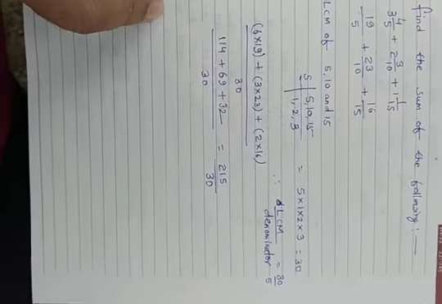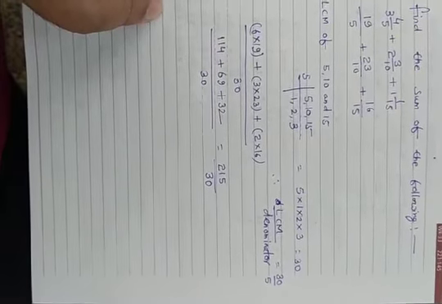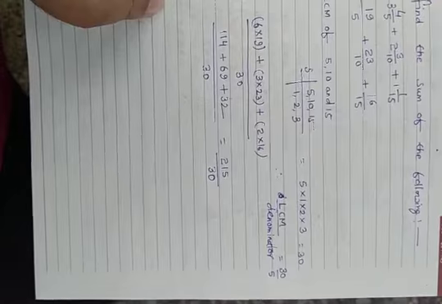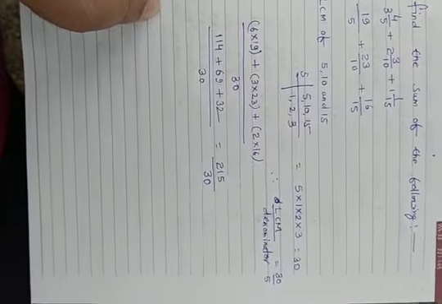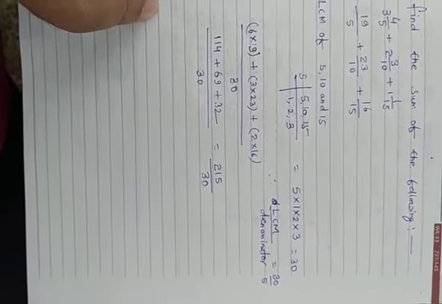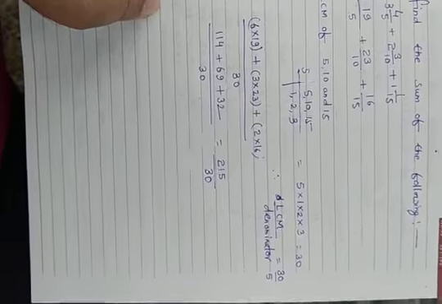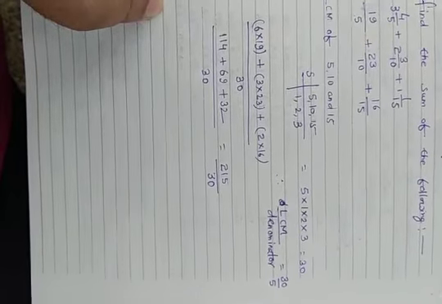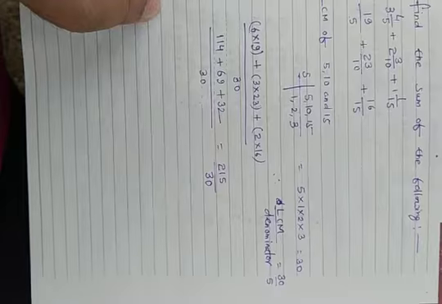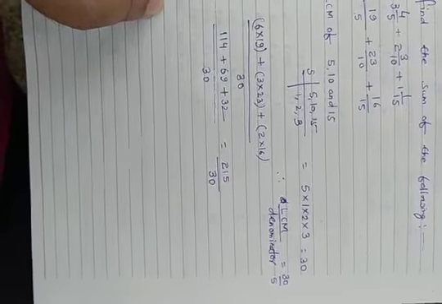So the rule is the LCM must be divided by the denominator of each and every fraction. So the first fraction is 19 by 5. So students, LCM is 30. So 30 is divided by 5. So we are going to get 6. So 6 will be multiplied with 19.